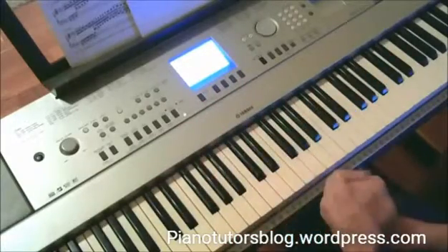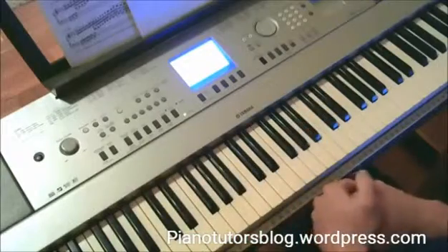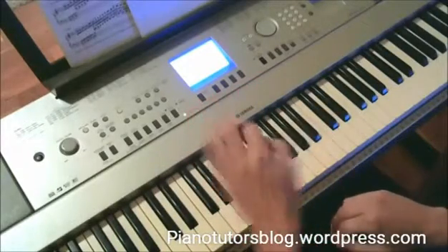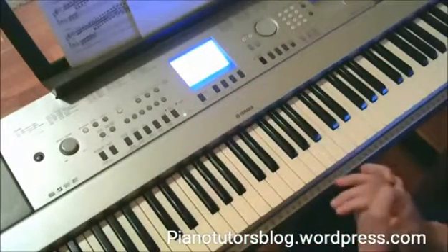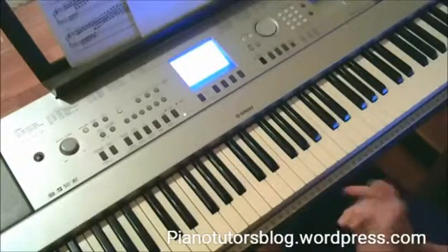It's not the end of the world. You have two hands, don't forget. The third myth to be dispelled is that you need to start the piano young.